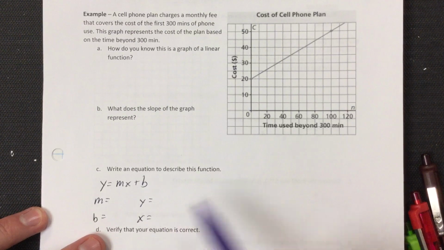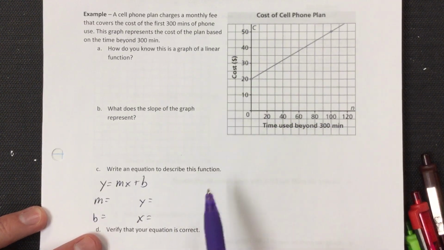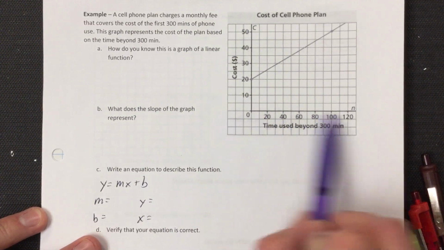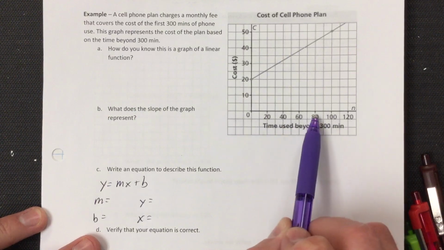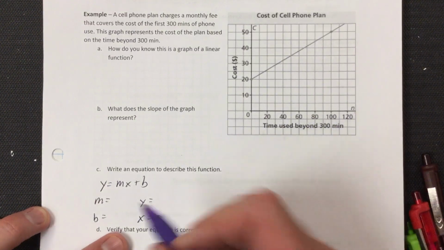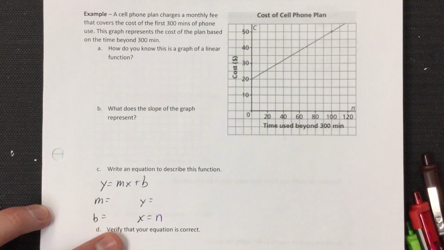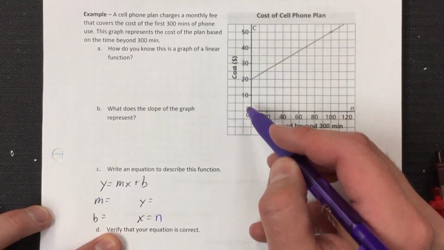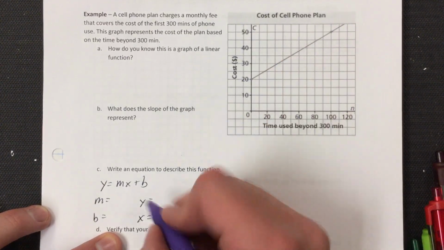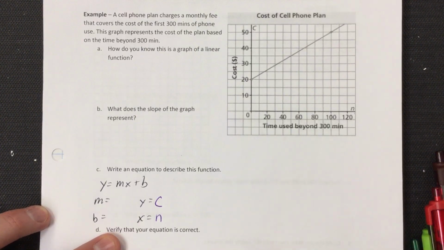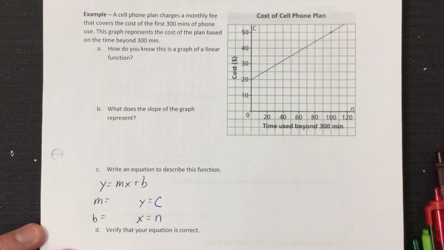Y and x are just going to be the letters that represent the horizontal and vertical axes. The horizontal axis, or our regular x-axis, is n. So we're going to replace x with n. The vertical axis, which represents our cost, is c. So we have y is c and x is n. And we're going to end up replacing them into our function later on.